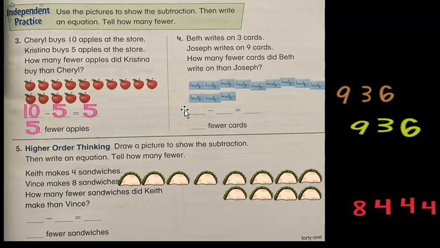Now, who has more cards? Joseph. How many cards are here? We counted it. How many? 9. So first graders, Mr. Brigade's going to grab that 9. I'm going to put it there. Okay, there's our first subtraction equation, 9. Okay, now, how many are in the second row? 3. So look, Mr. Brigade's going to grab that 3. I'm going to put it right there.